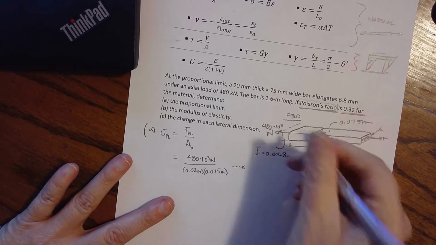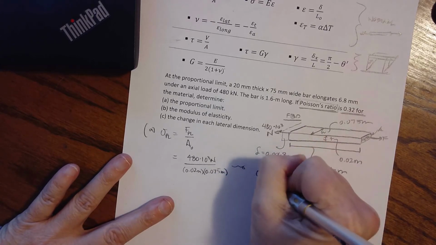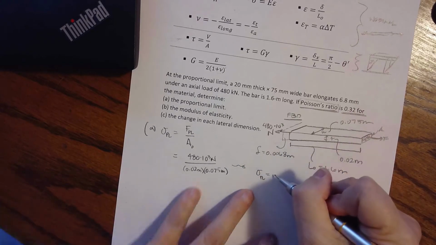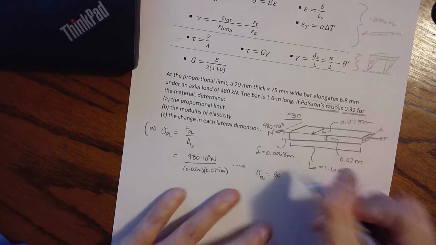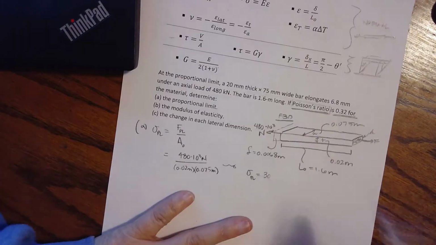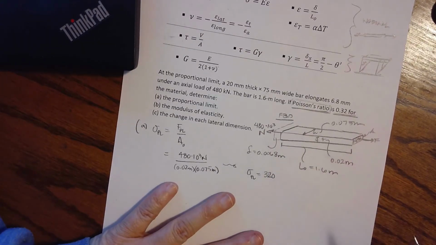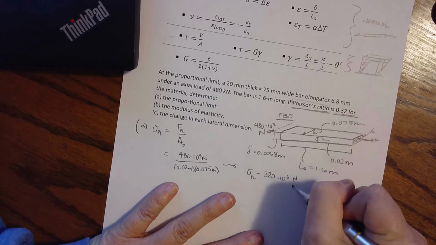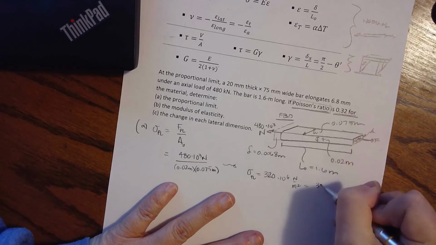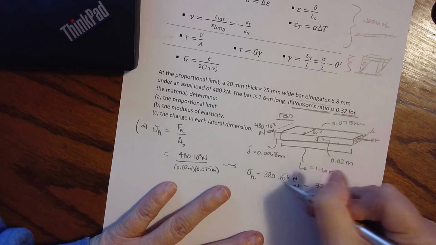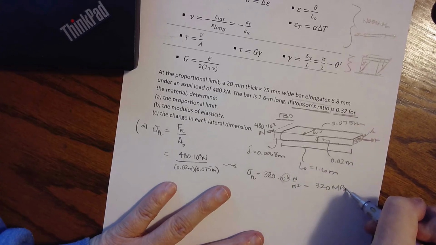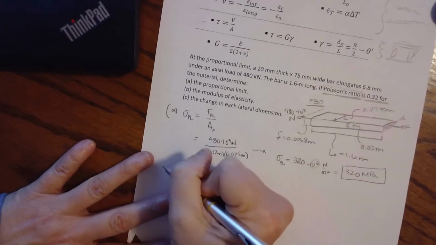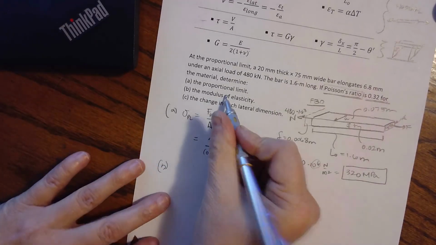And when I work this out, I'm going to get a stress of, okay, it's going to be a very big number. So I'm going to divide it by 10 to the 6th. Can you guys see that? 320 times 10 to the 6th newtons per meter squared, which is 320 megapascals. Okay, easy peasy.